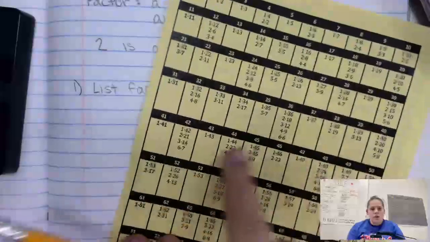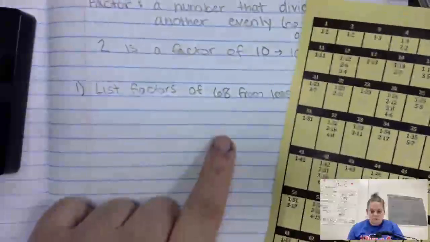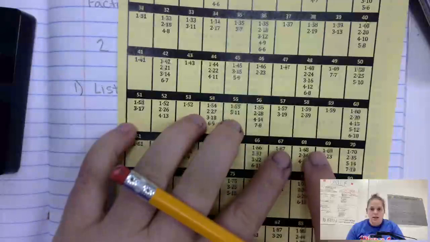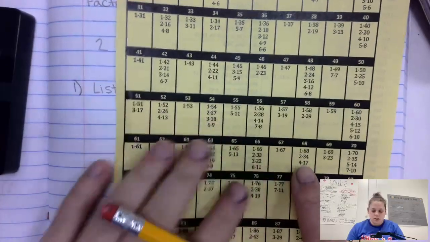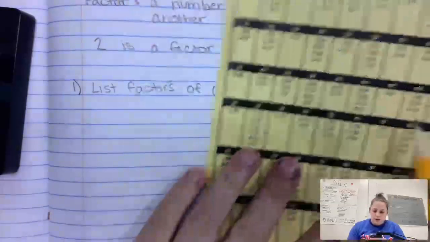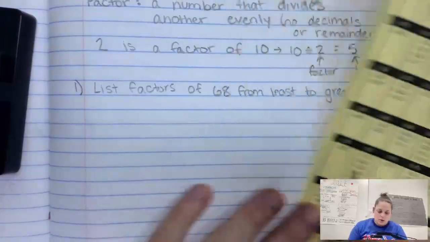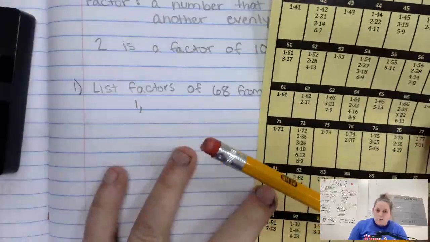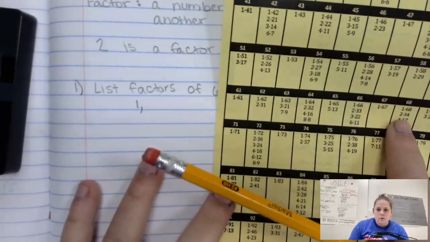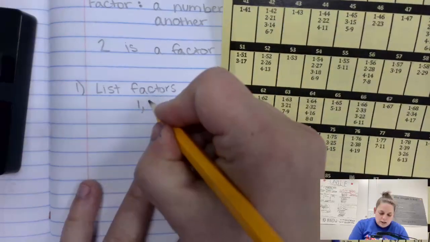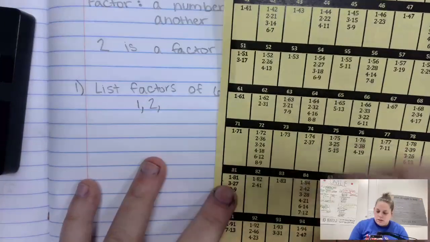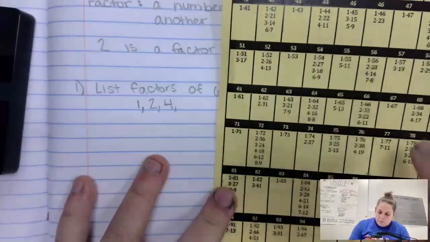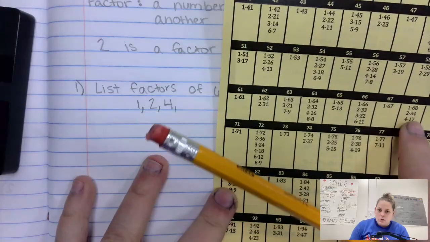So on the sheet, we're going to find 68. Alright, so here's 68, so we're using all those numbers underneath it. So if I look, I have 1 and 68, and I'm going to go least to greatest. So I'm going to start with 1, and then I have 2 times 34, so 2 would be next. 4 times 17, so it kind of goes down and then it goes back up.